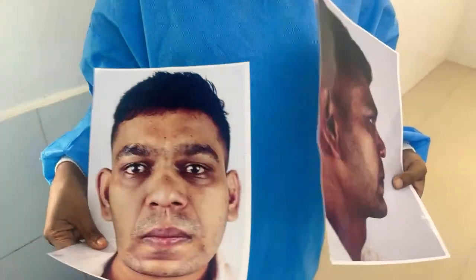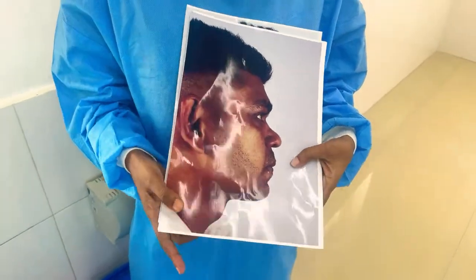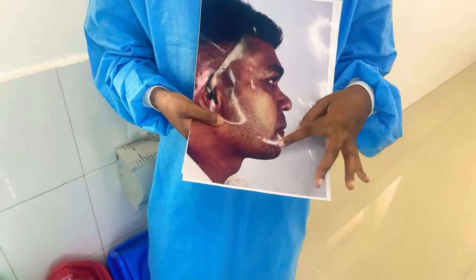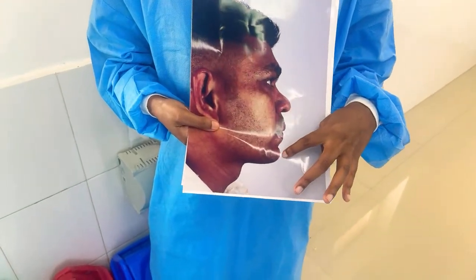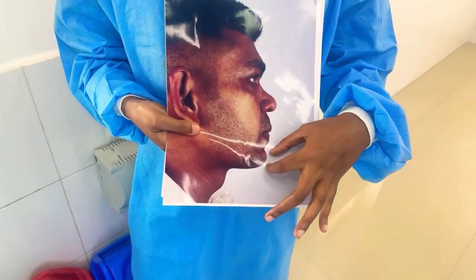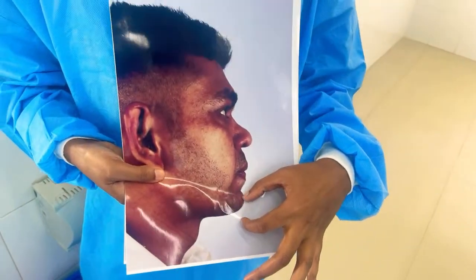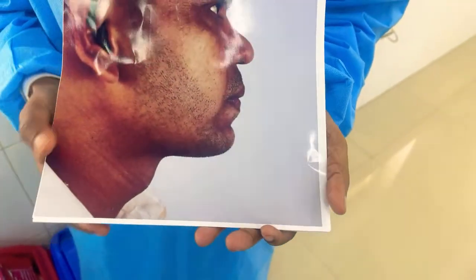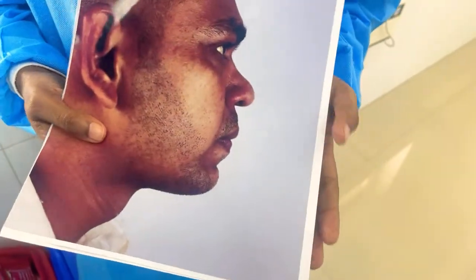Screw fixation is what we just showed you. We want to show you all the frontal and the lateral views. So we are doing augmentation in the horizontal plane. We are bringing the chin forward and downwards and fixing it in a position that will correct the asymmetry as well as give him a much more aesthetic look.